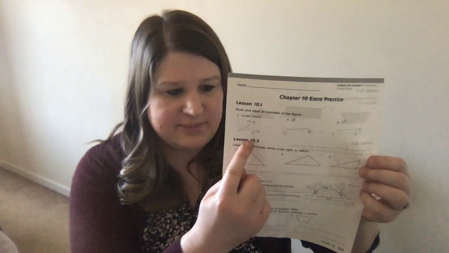If you're unsure how to do one of these, and you've watched a video or looked back, it says the exact lesson. It doesn't say the page number, but you can just go back. This would be chapter 10, lesson 2. So you can always go back.